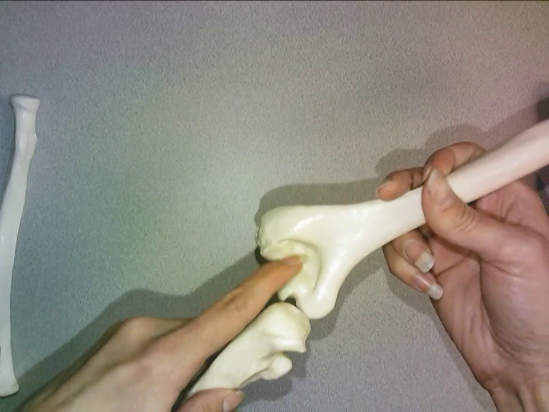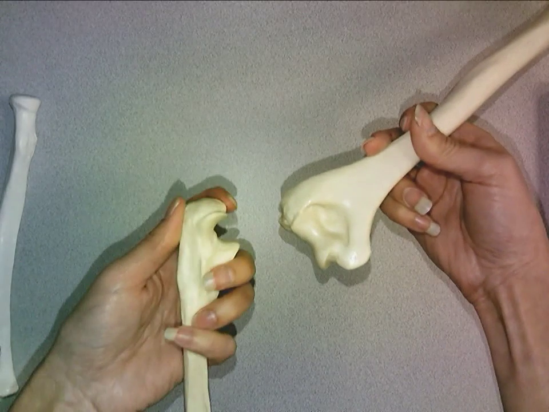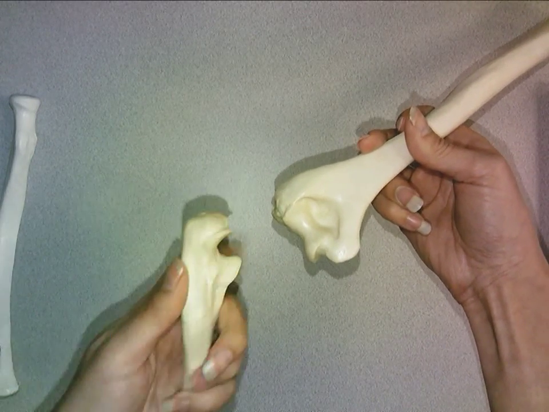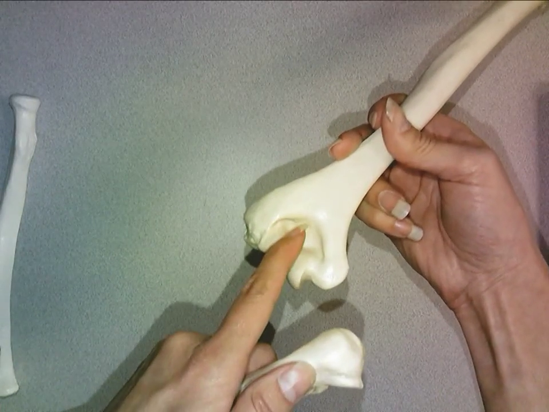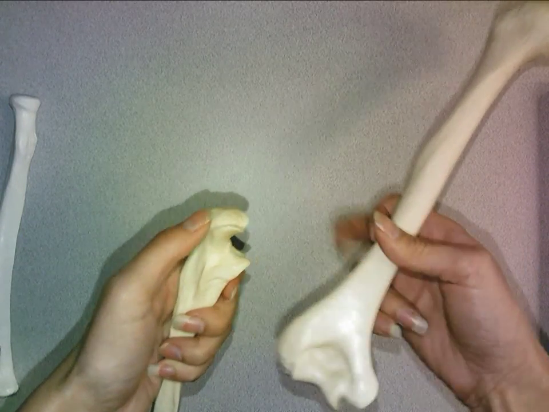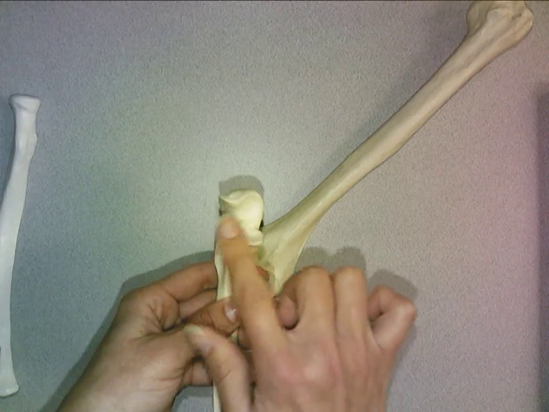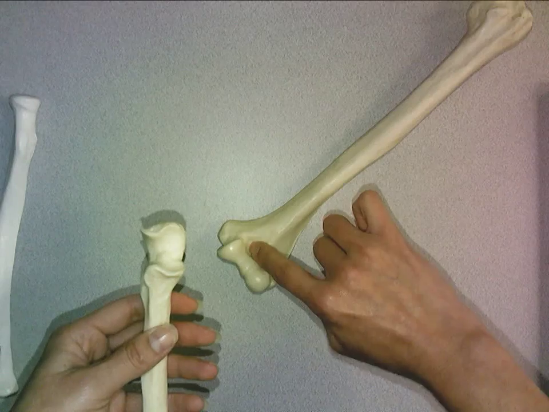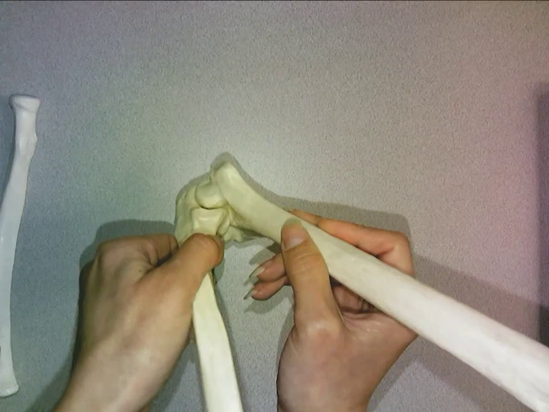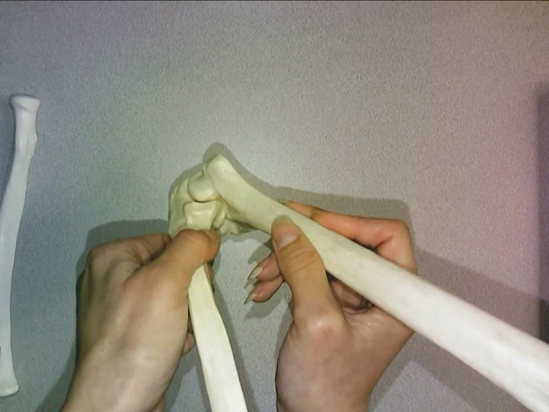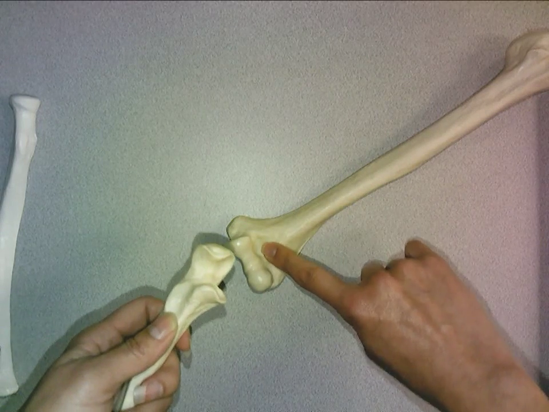Now, the olecranon fossa back here is where the olecranon process will go. So all of this back here on the ulna is the olecranon process, and then the olecranon process goes into the olecranon fossa. So fossa is a groove, process sticks out. Same thing for the front. The coronoid process will go into the coronoid fossa. So if we put this back together, when you bend your elbow, you can see how that coronoid process fits into the coronoid fossa. So this is the coronoid process, this is the coronoid fossa.